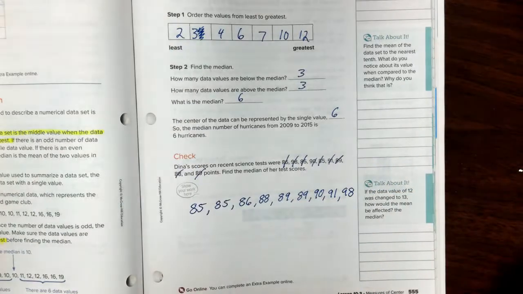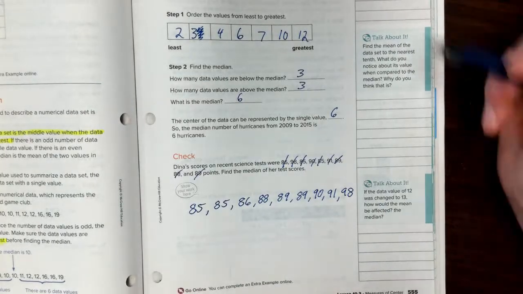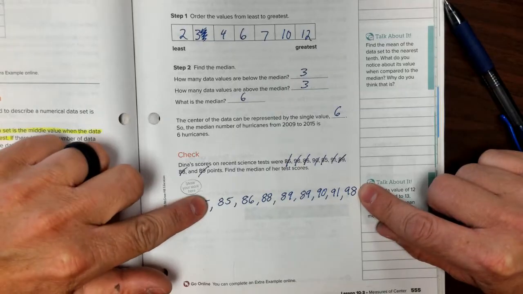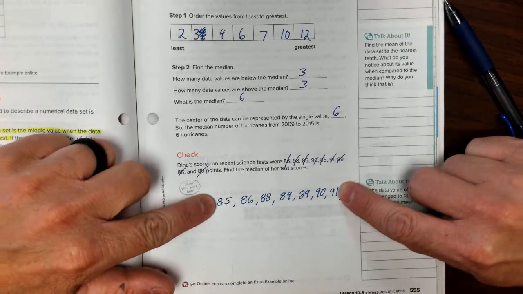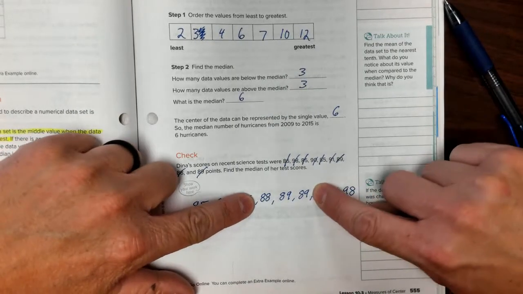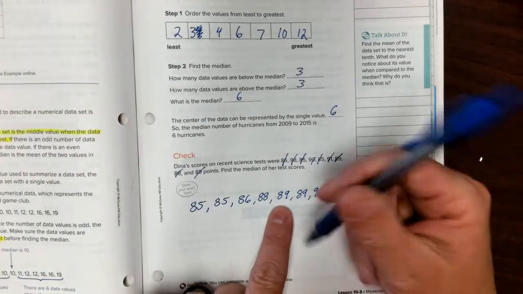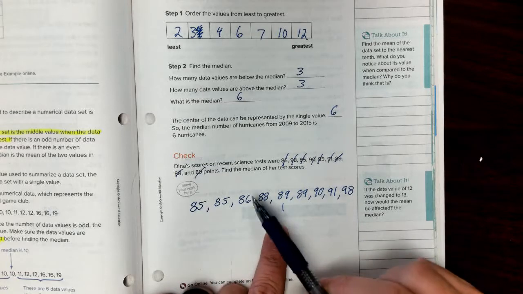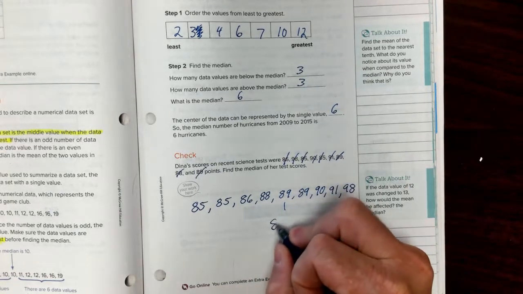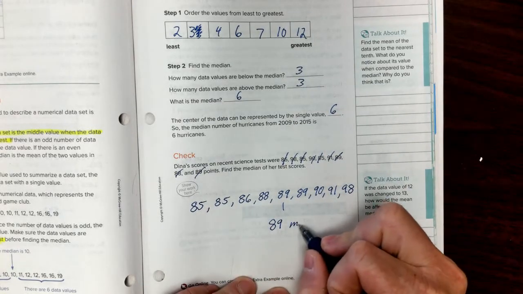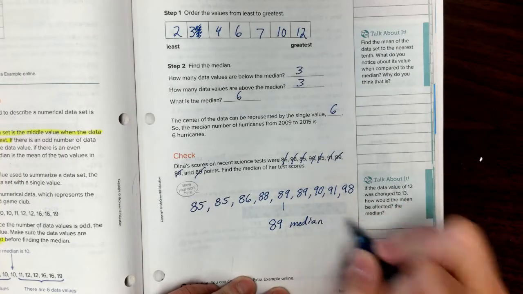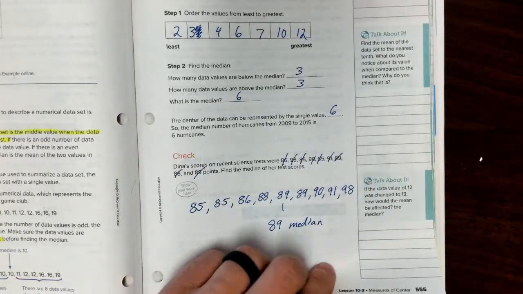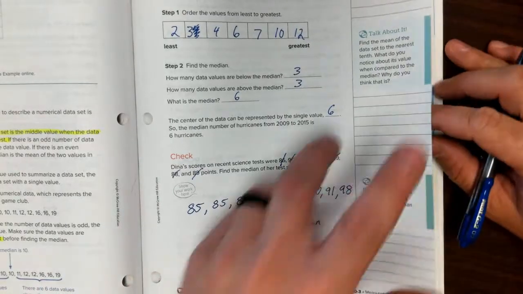Okay, so now we need to find the middle. Okay, I'll take my fingers. That's what I like to do, just cover up on the ends one at a time. So 89, and let's check that. So I got 1, 2, 3, 4, 1, 2, 3, 4. So 89 is my median. All right, easy. Hey diddle diddle, median in the middle.